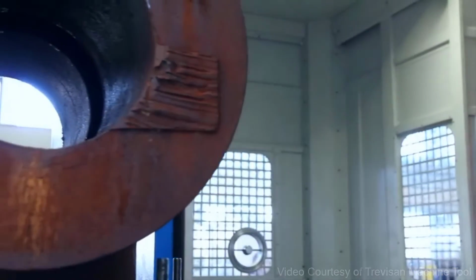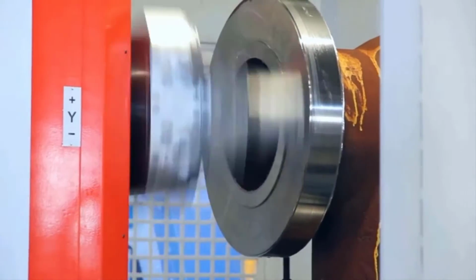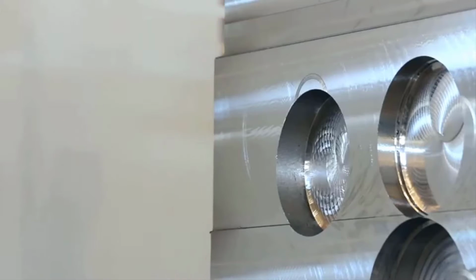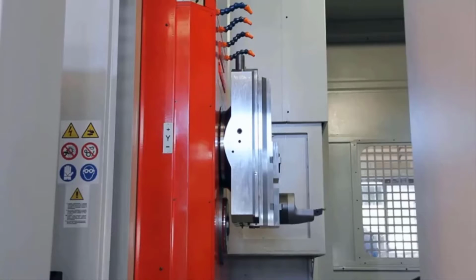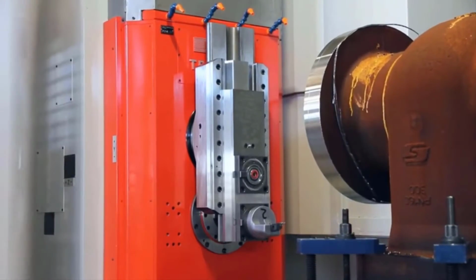You can see in this application the part is too big and probably too unwieldy to put on a lathe, so this U-axis machining is a really great solution for this. And this is really big if you're in the valve business, or if you just need to turn something that's either too big or too strange to fit on the lathe. And you can see here the adjustment in that axis.